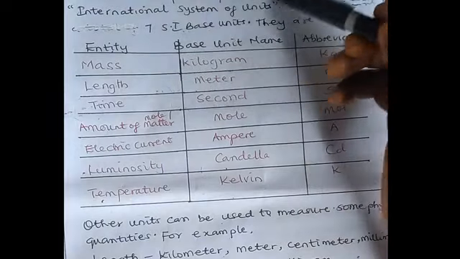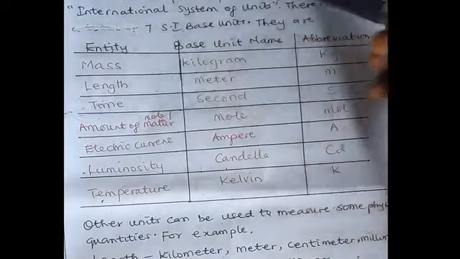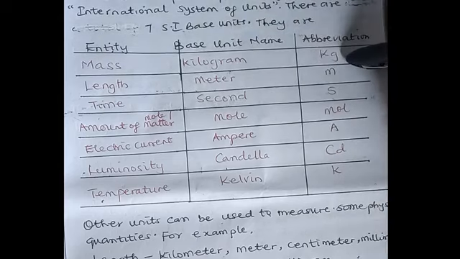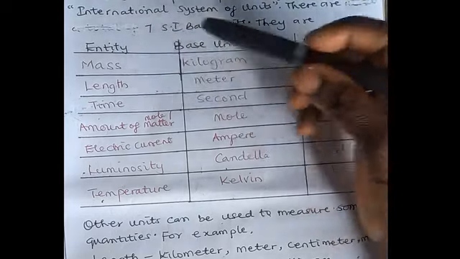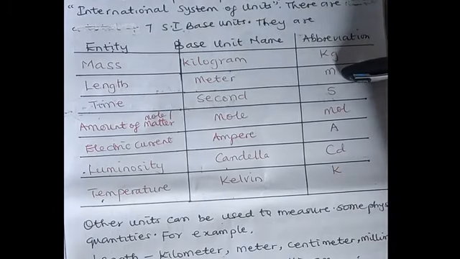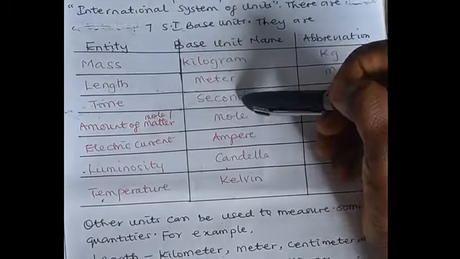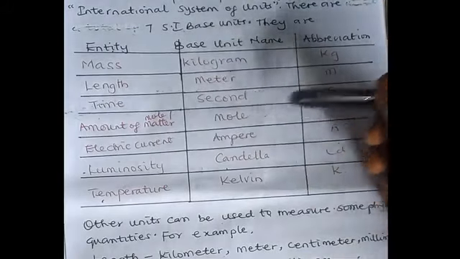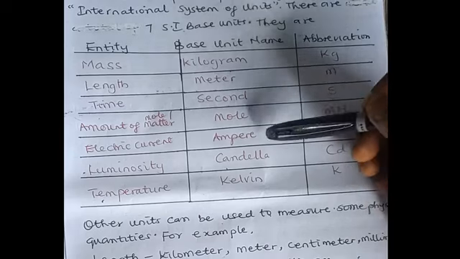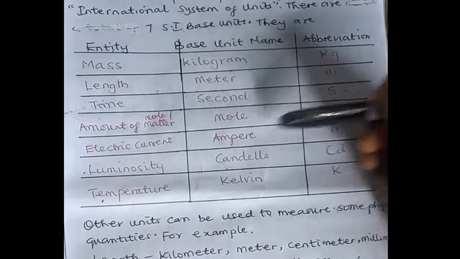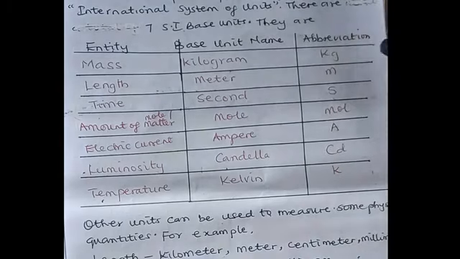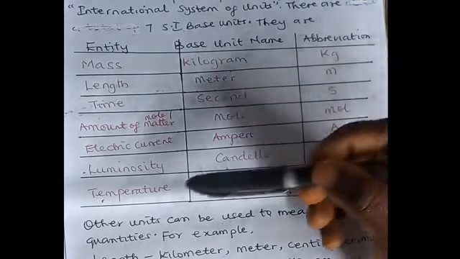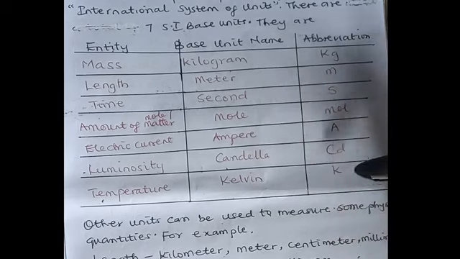Now, these physical quantities like mass have a fundamental unit, which is kilogram. The abbreviation is kg. Length is meter. The abbreviation is m. Time is second. The abbreviation is s. Amount of substance is mole. The abbreviation is mol. Electric current is ampere, which is A. We have luminosity, and the unit is candela, cd. Temperature, the unit is Kelvin, which is K.